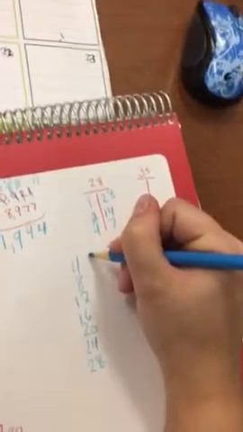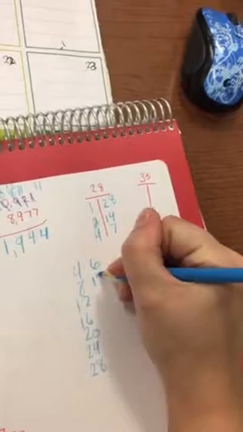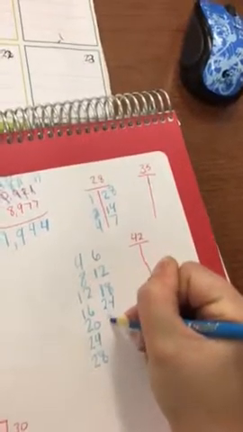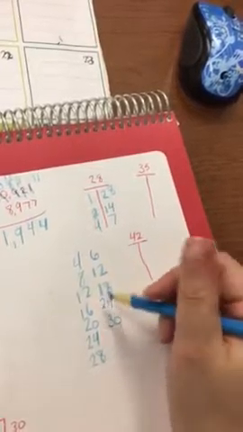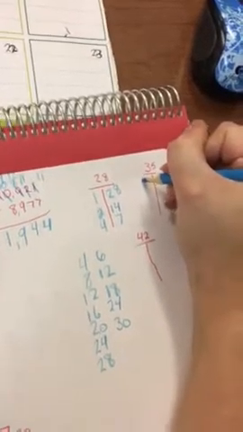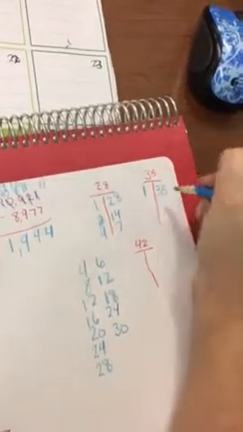So 4 times 7. 5 is definitely not a factor. 6, let's list our multiples of 6. 6, 12, 18, 24, 30. No room for 28. And now we know 7 is a factor, but I've already listed it, so I can move forward. Alright, always a factor is 35 times 1.